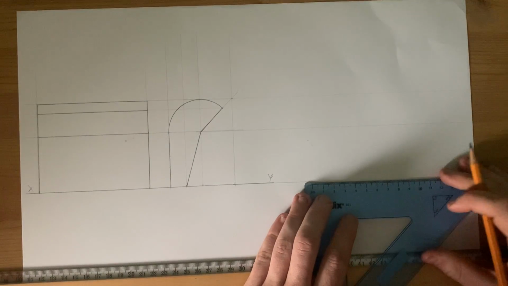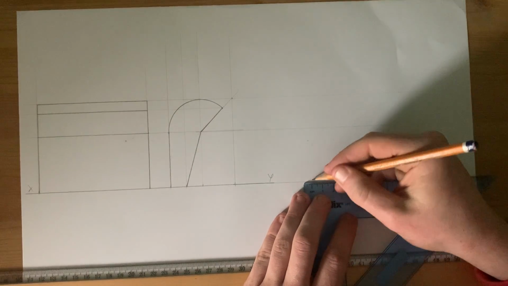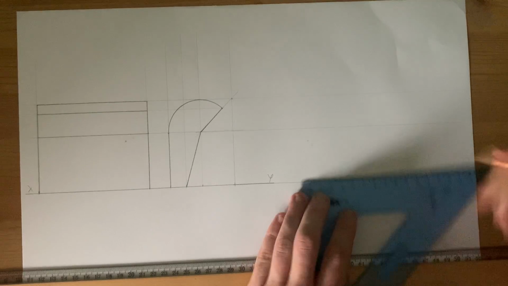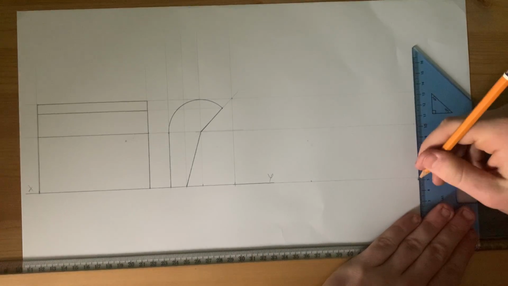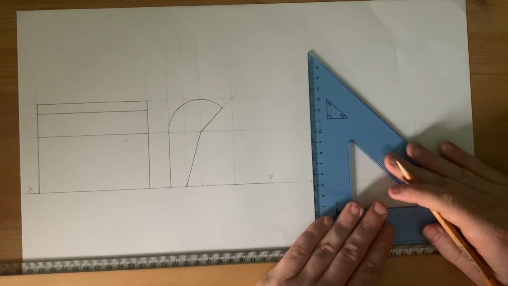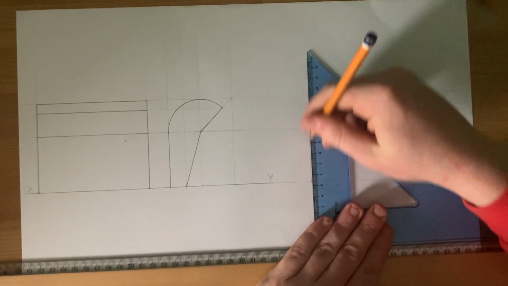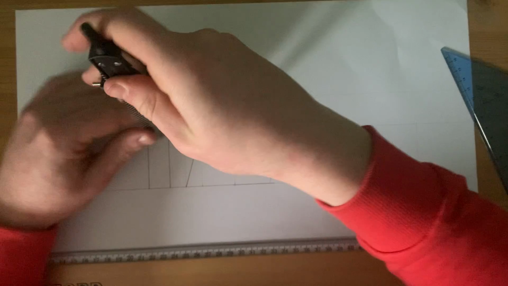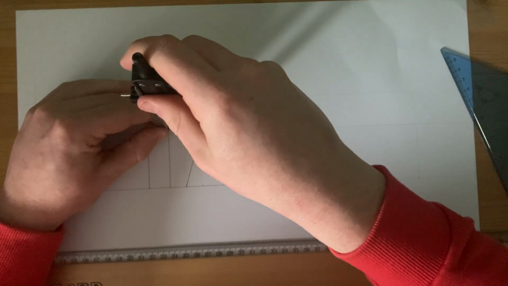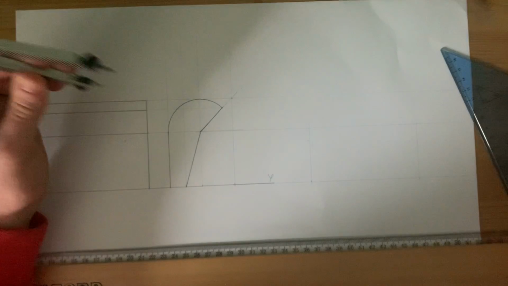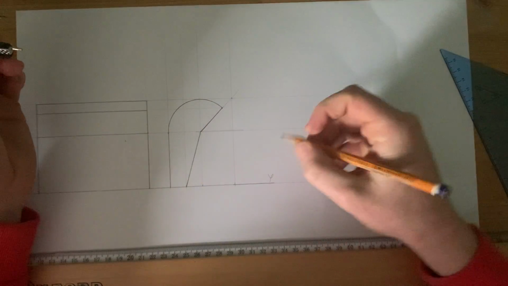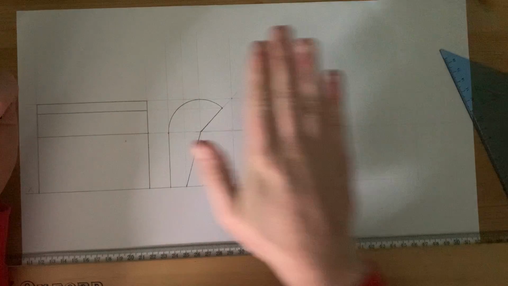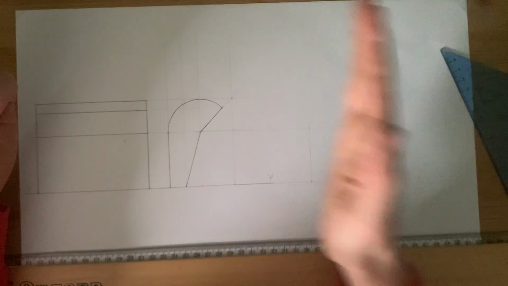Measure across 100. Draw up these lines. Then, to mark your sides, we set our compass to the top distance. So this point is the same as this point here, only that we have the shelter at the end view.